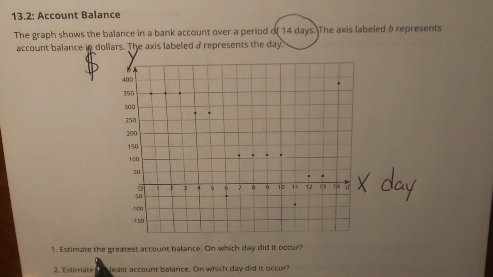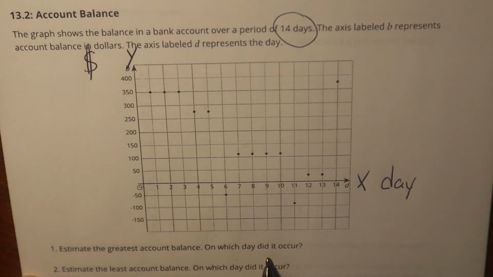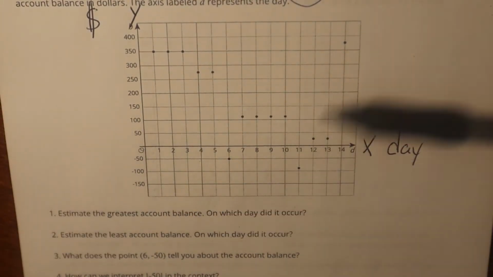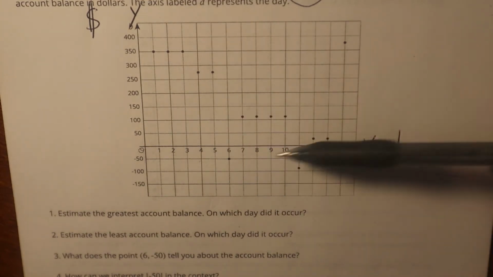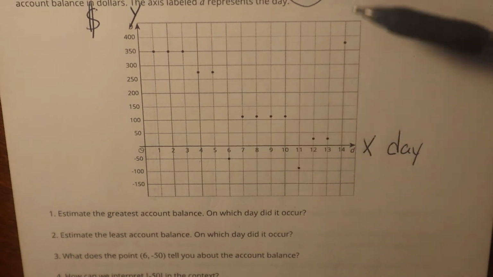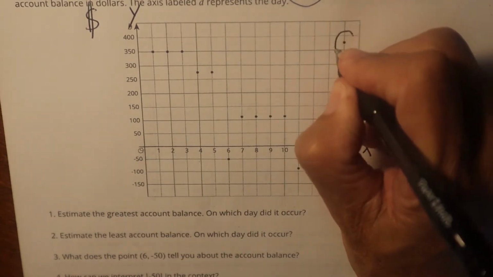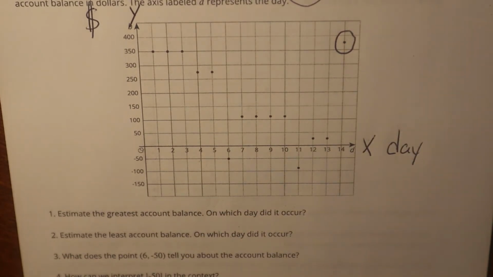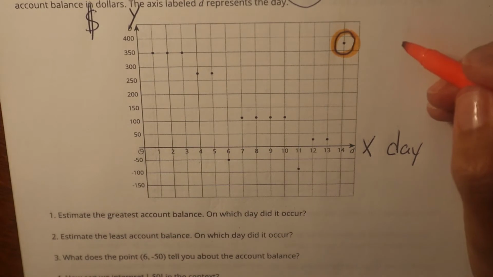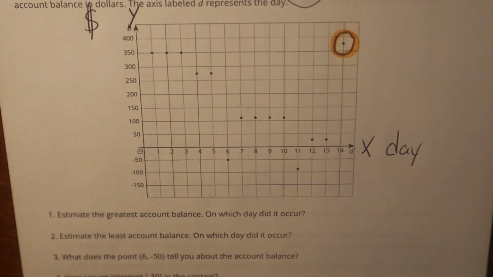Question 1 says, estimate the greatest account balance. On which day did it occur? Okay, so we're going to go up here and we're looking at when do we have the most money in our account. So we're going to find the highest point, somewhere up here in obviously the positive money. So I notice way over here, I'm going to circle it. In fact, I might just circle it and highlight that circle, is the highest point. So this is going to be when we had the most money in our account, all right?